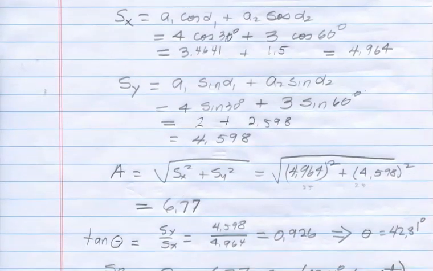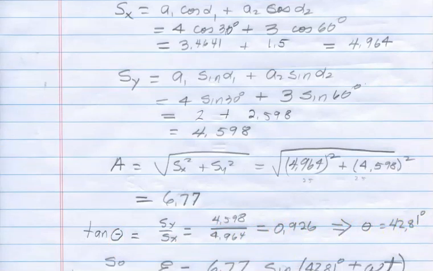And then once I have the components of the resultant, I can get the angle theta, Sy over Sx, which is 4.598, this value, over 4.964, this value here. The ratio of those comes out so that the tangent is 0.926, and then when I use my calculator, that turned out to be 42.8 degrees, basically.